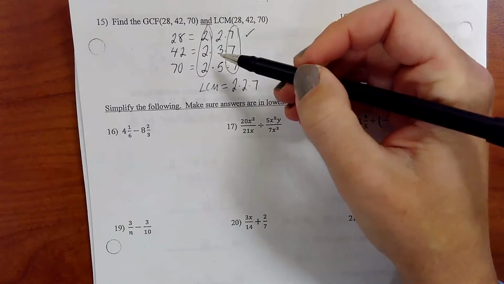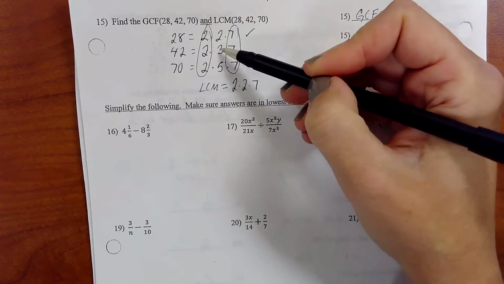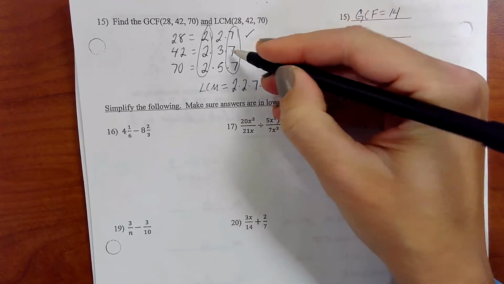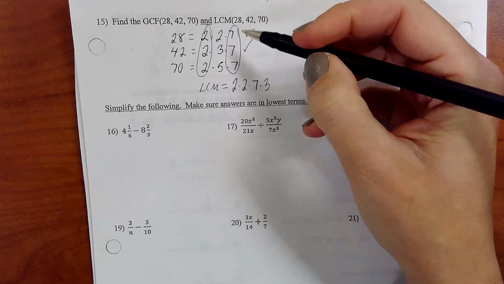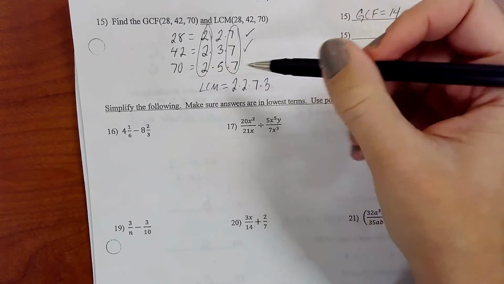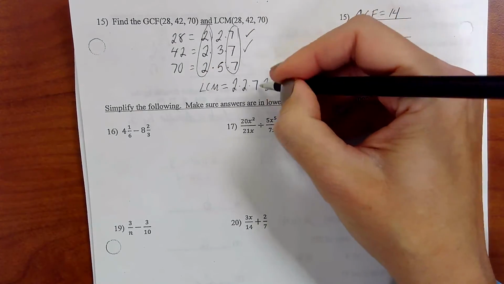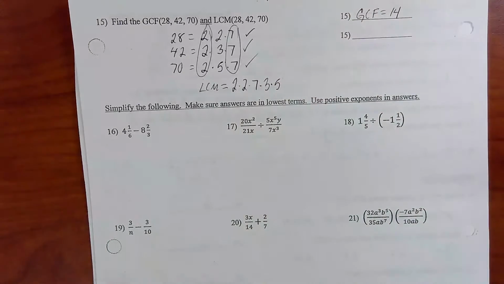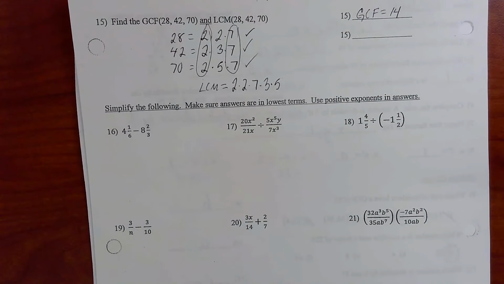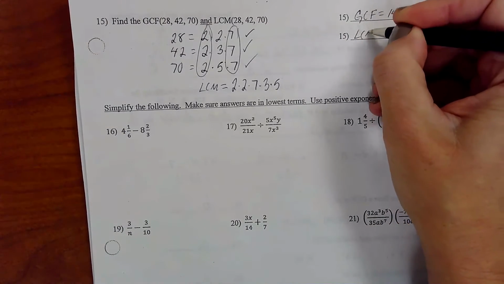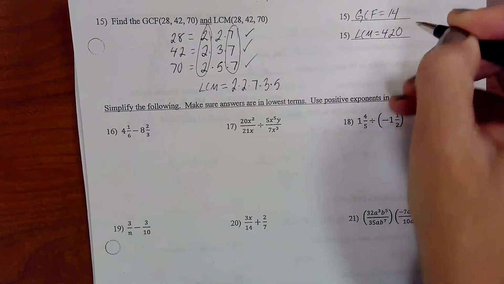That one's happy. 42 needs a 2, got it. A 3, need it. A 7, got it. 70 needs a 2, got it. A 5, there you go. And a 7, got it. Okay, so the LCM is 2 times 2 times 7 times 3 times 5. 420.